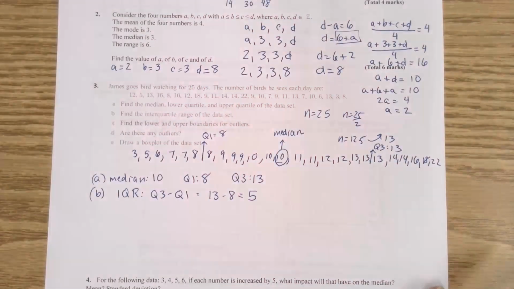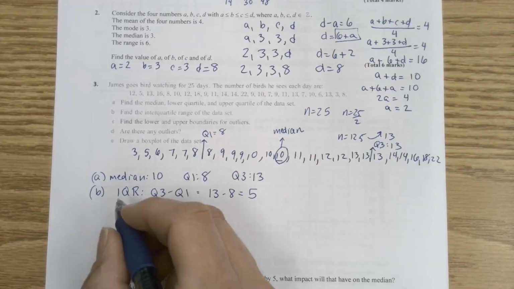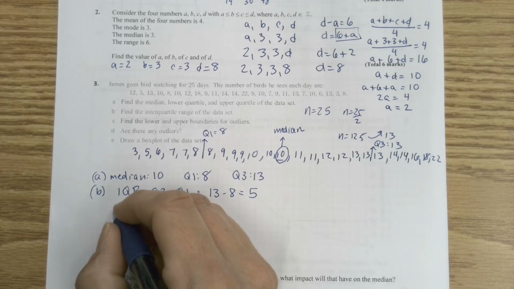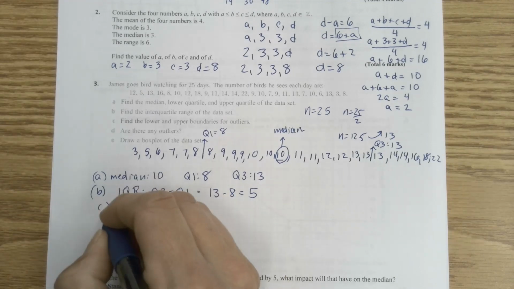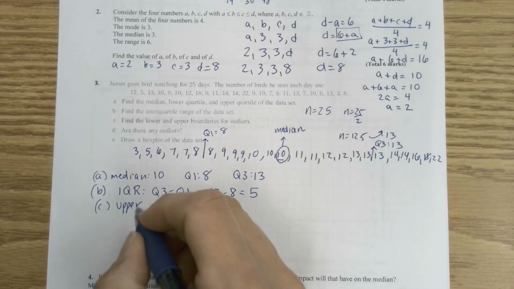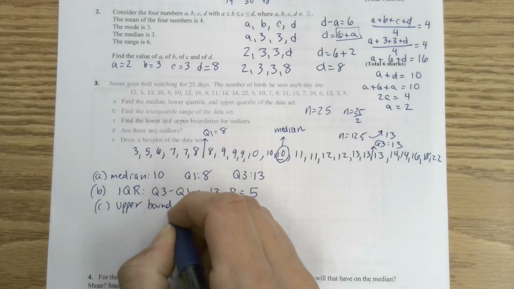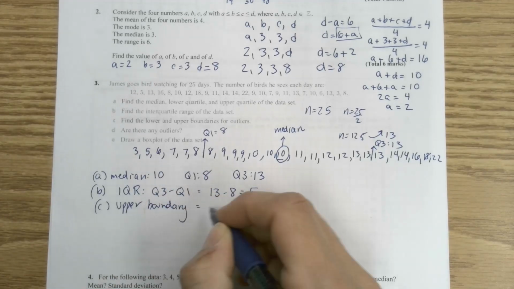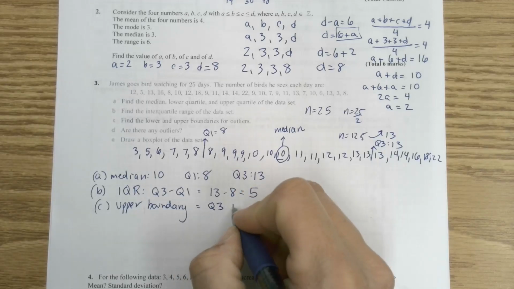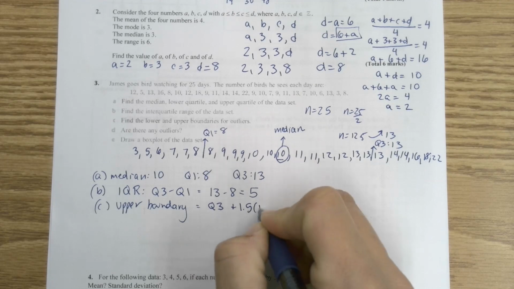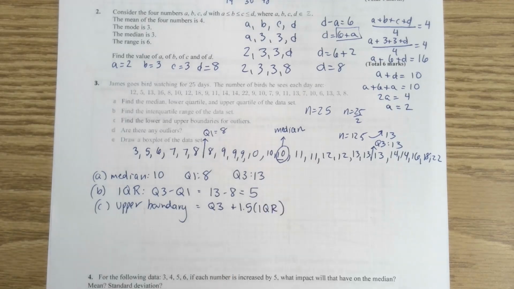Okay, so what we're going to be looking for here is to find my upper boundary, and this is for part C. What we want to do is we want to take quartile 3, that's our upper quartile, plus 1.5 times the interquartile range.